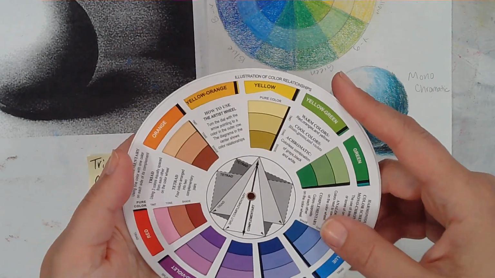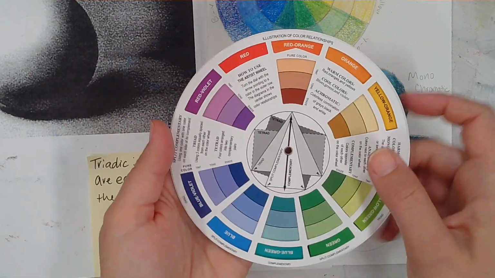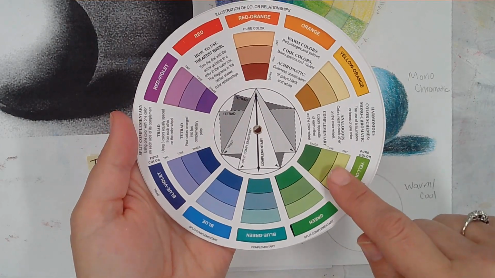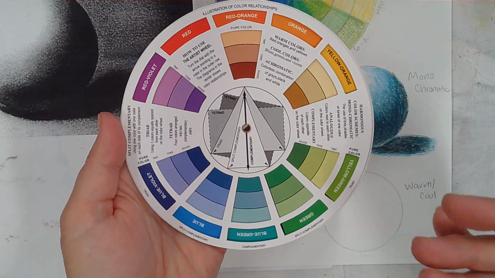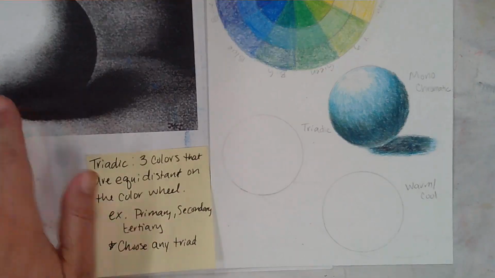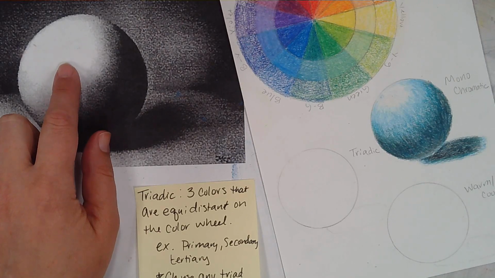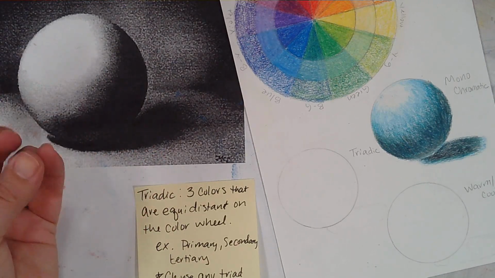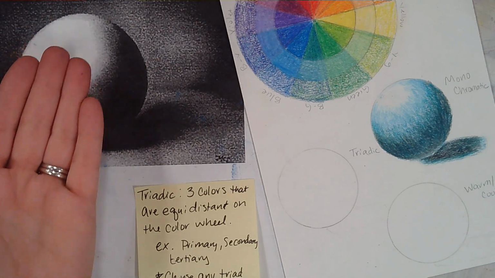All right, so the triad that I have chosen for this one is red-orange, blue-violet, and yellow-green. But please feel free to try whichever one you want. Now, when we're creating a sphere, it's important to understand that warm colors come forward. So this part, the highlight area that appears to be closest to the viewer, needs to be warm so that it'll look like it's coming forward.